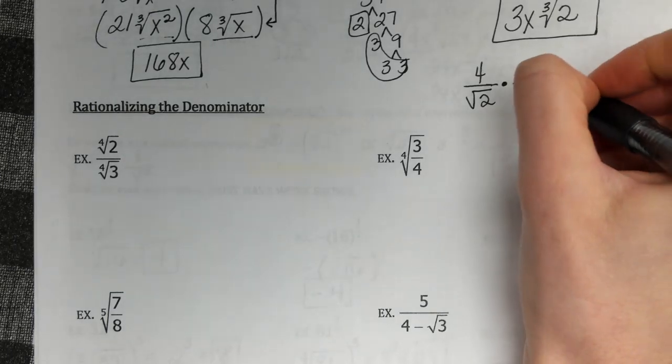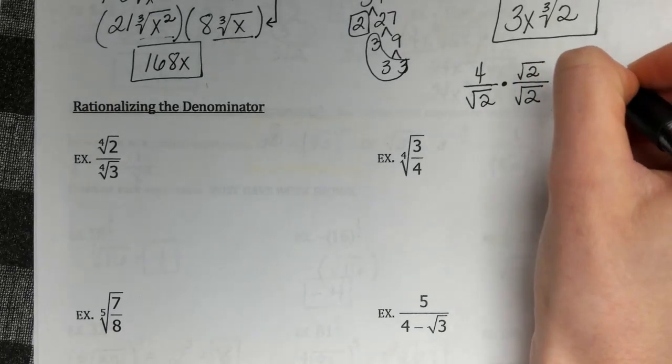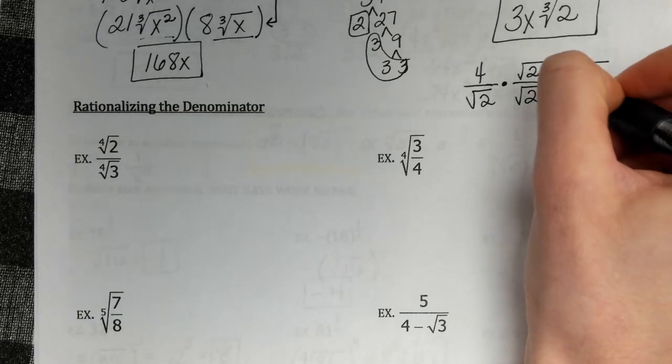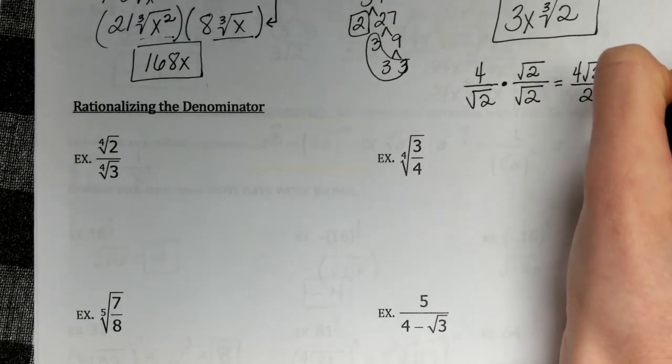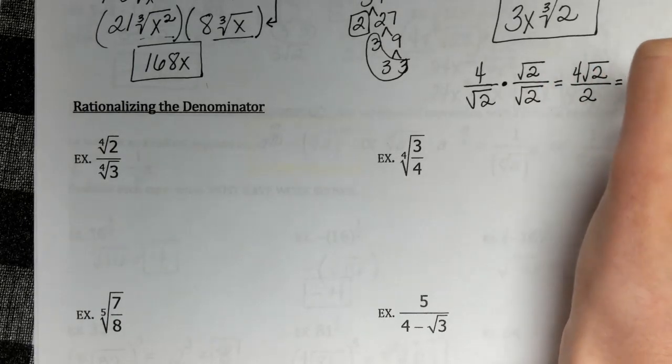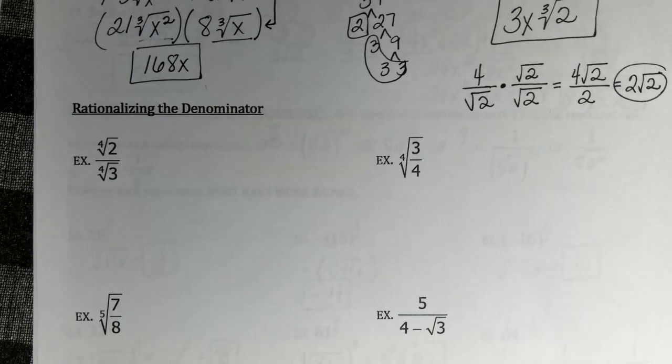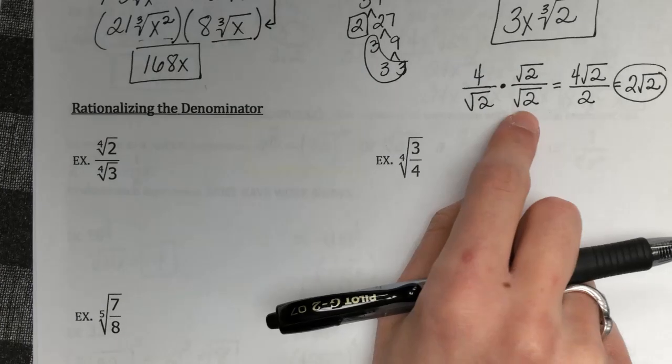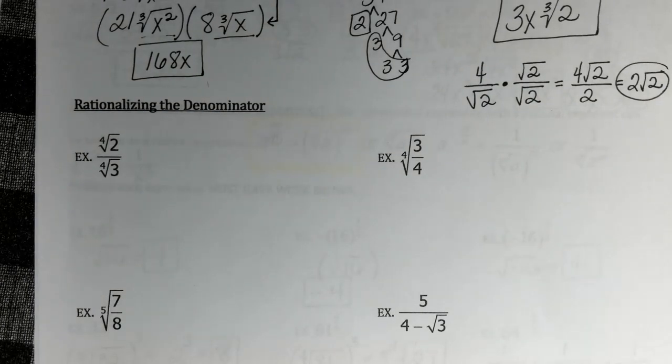And that becomes what? 4 square root of 2 over 2, which simplifies to 2 square root of 2. That's something you would have done in geometry. Right? Okay. Why are you multiplying it by the square root of 2? To cancel out the square root, right?